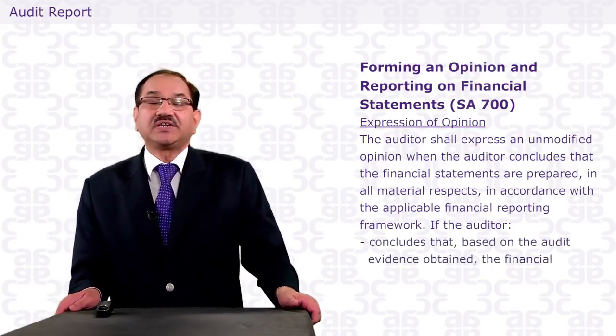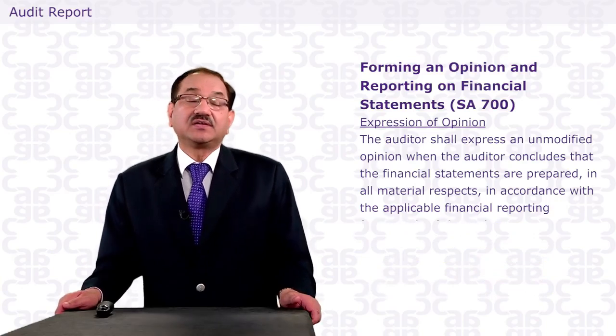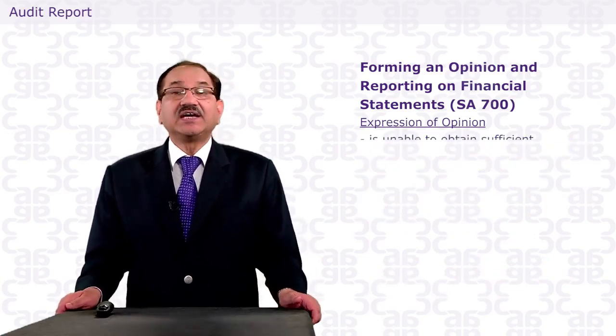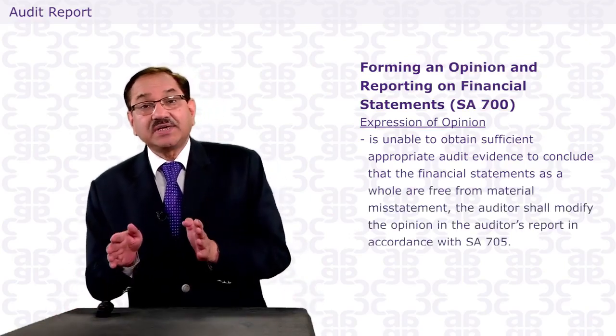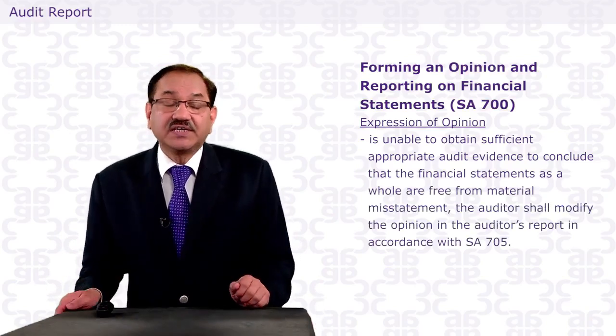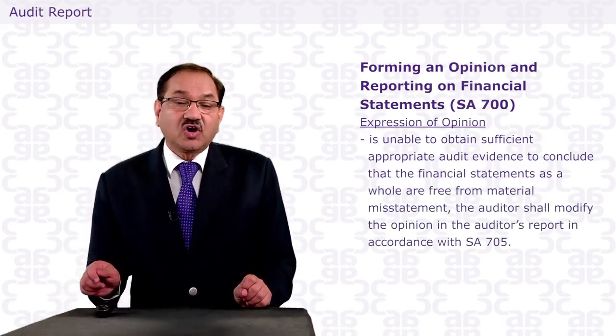And if the auditor concludes, based on the audit evidence obtained, that the financial statements as a whole are not free from material misstatement, or is unable to obtain sufficient appropriate audit evidence to conclude that the financial statements as a whole are free from material misstatement, the auditor shall modify the opinion.